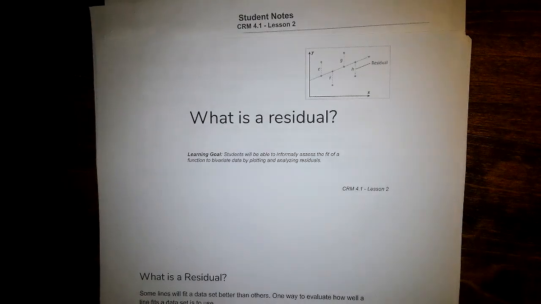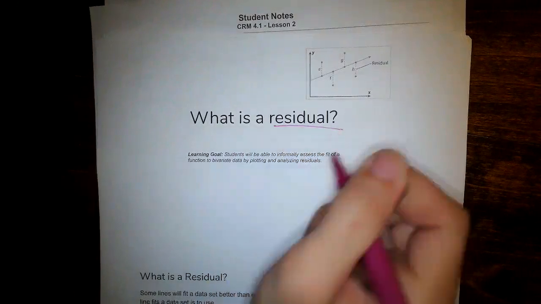All right, hey guys. So we're on lesson 2 of unit 4.1. We're continuing with scatter plots a little bit. This one is talking about a residual.